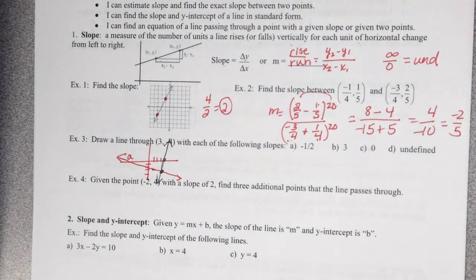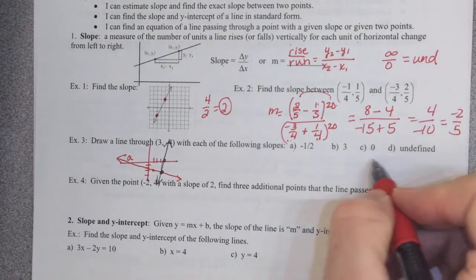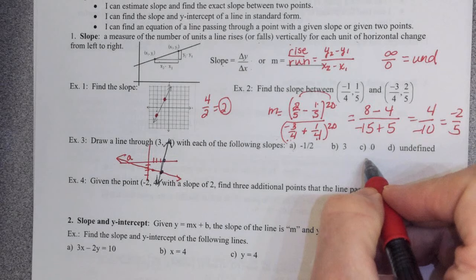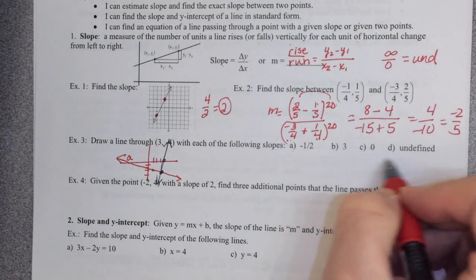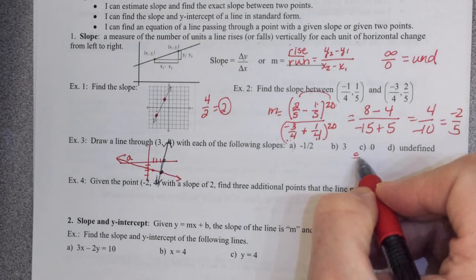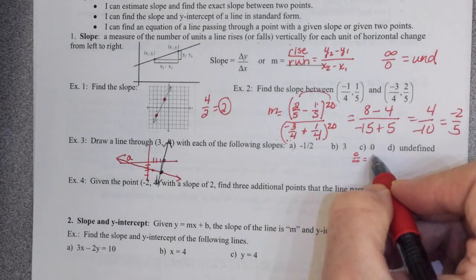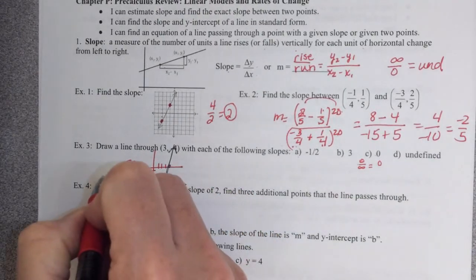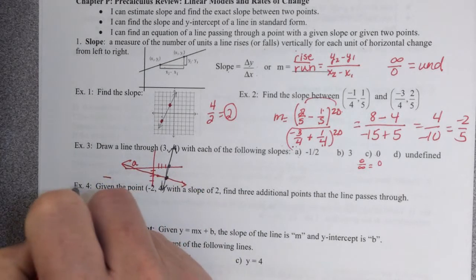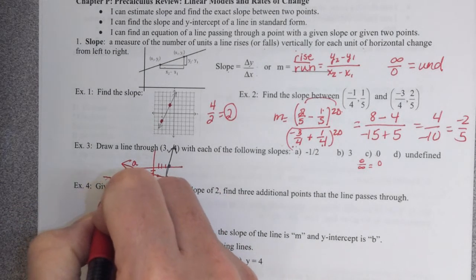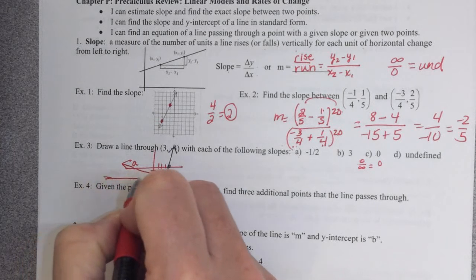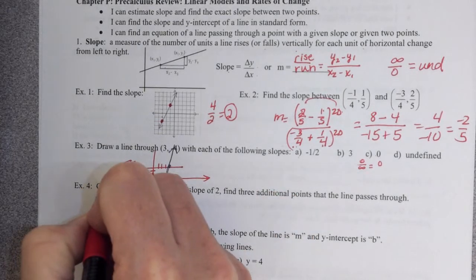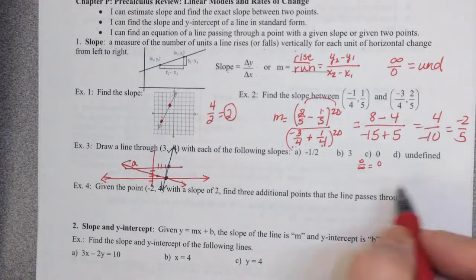Okay, a slope of 0. Well, remember that a slope of 0 looks like this. It's a horizontal line. We rise 0, we run as much as we want. See, 0 divided by anything, even infinity, is just 0. So if I'm going to do that kind of slope, that's just going to look like this, going through that point right there. So there's my slope of 0.